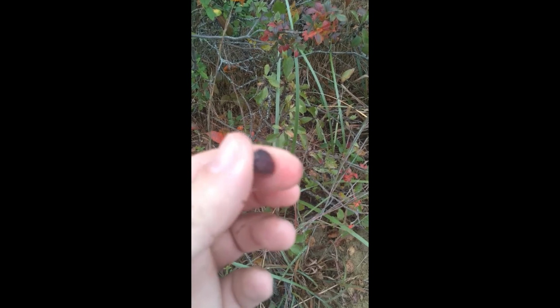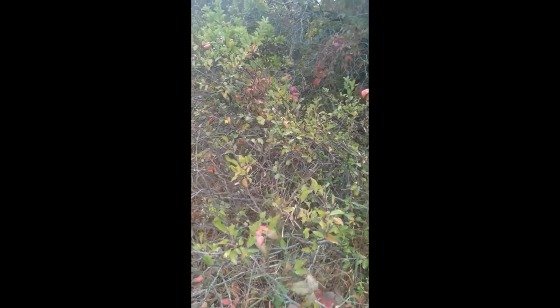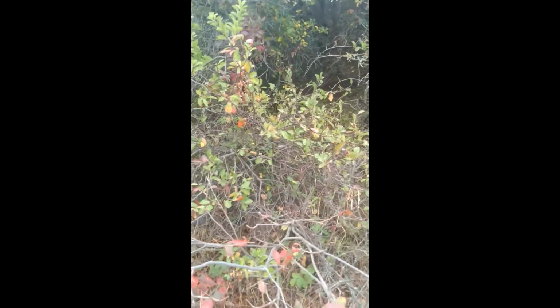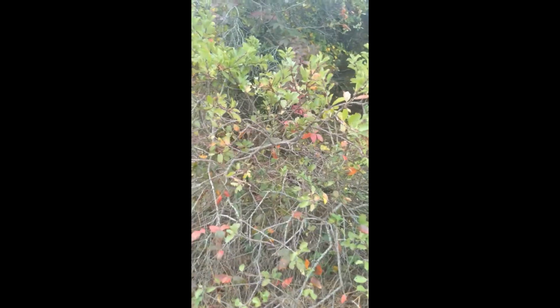And this is beach plum, fleshy outer covering, and one large stone in the middle. And these bushes, not the vines growing in them, including the poison ivy, which I'm not touching, are the beach plum shrubs or bushes or whatever you want to call them, the plants.